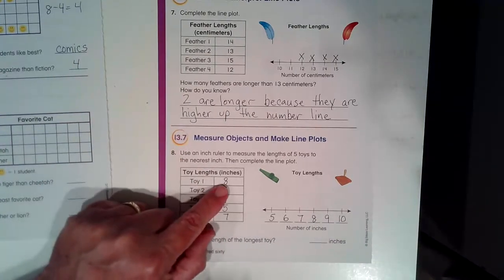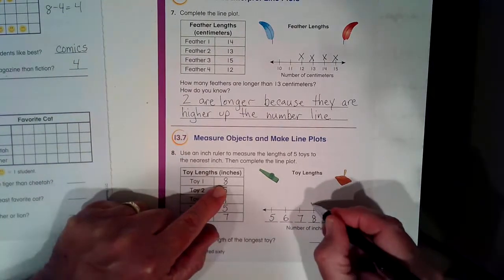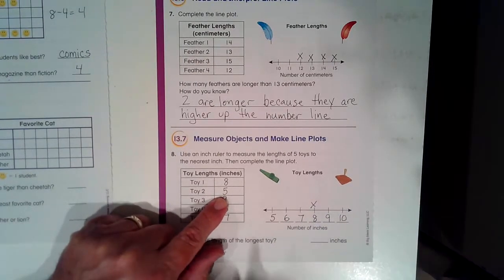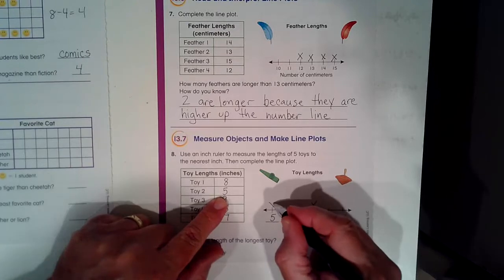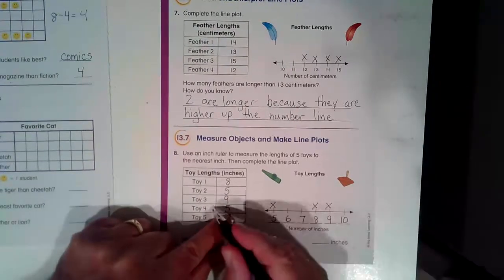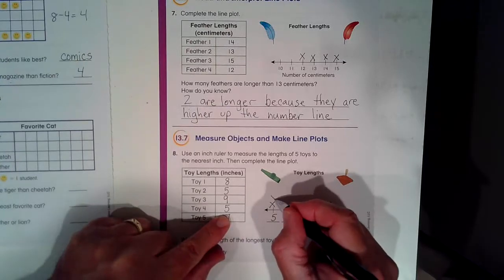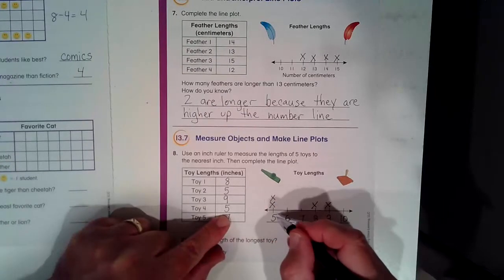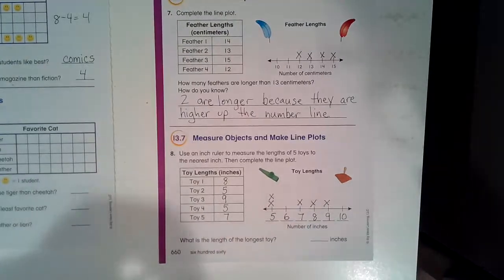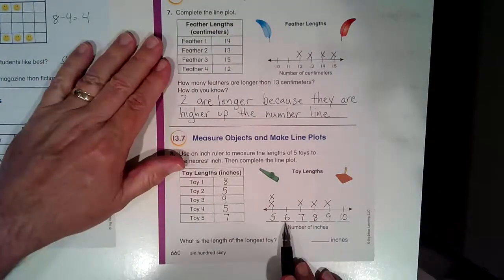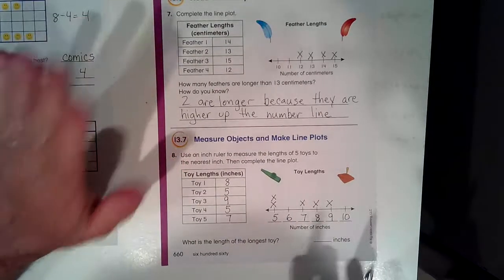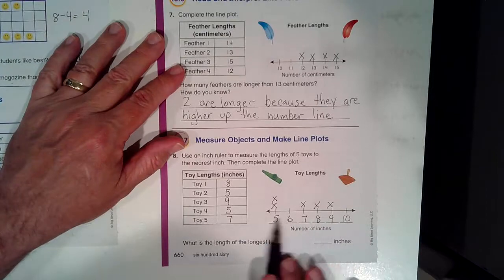Let's put these on there. 8 gets 1 vote, or 1 measurement, 1 data point. Toy number 2 is 5. Toy number 3 is 9. Toy number 4 is also 5, so I have 2 X's here. Toy number 5 is 7. There, I don't have to find a 6-inch toy. I don't have to find a 10-inch toy. These are the measurements that I have.